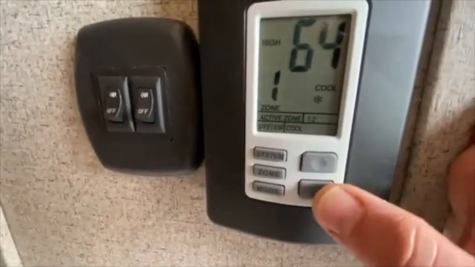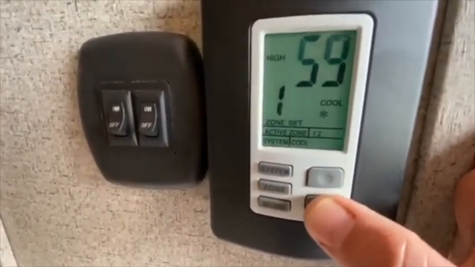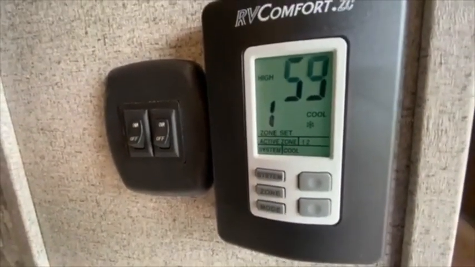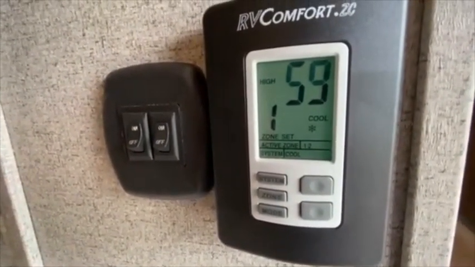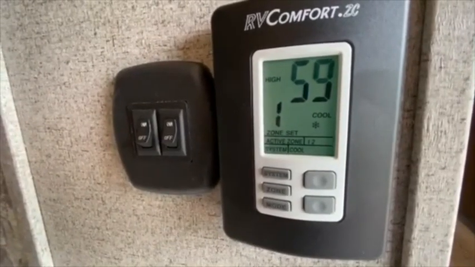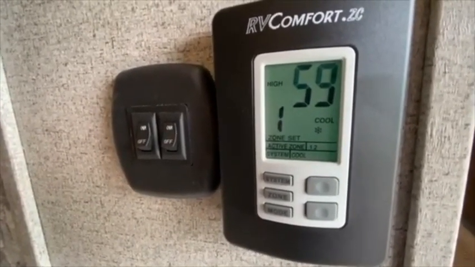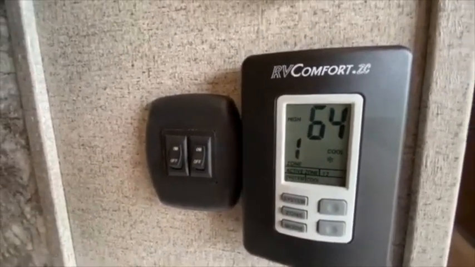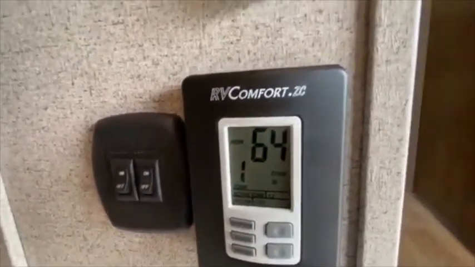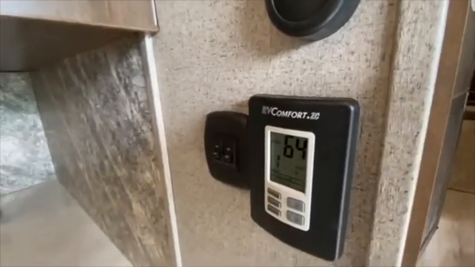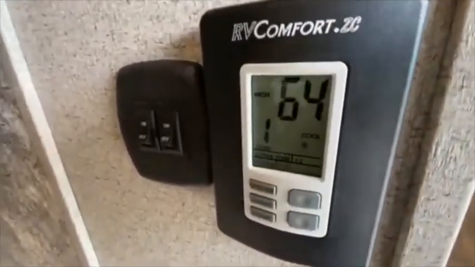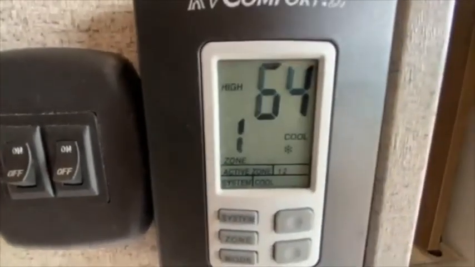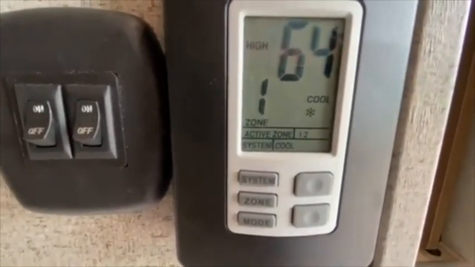This is your temperature right here, up and down. So right now, I have it set to 59. In a second, you'll see that's going to change from 59 to 64. And that's telling me that it's 64 degrees currently in the unit where we're standing. So you can set the temperature to what you want there.